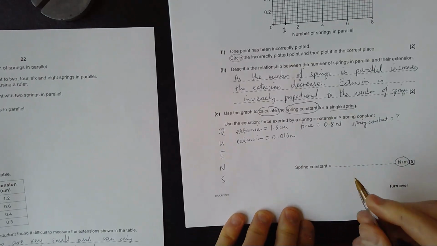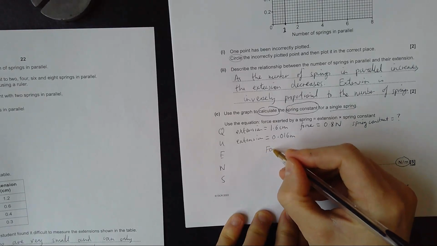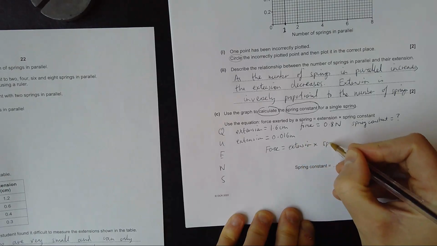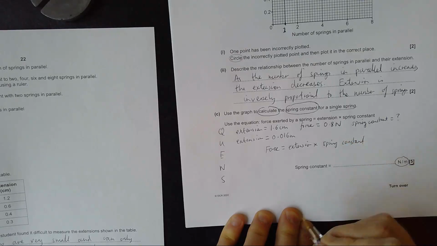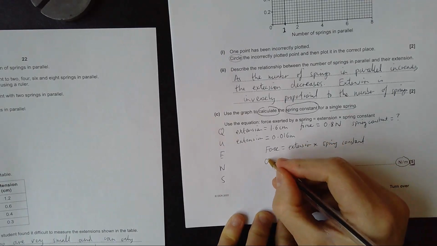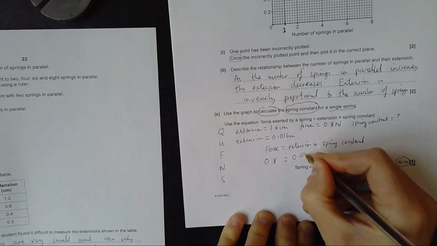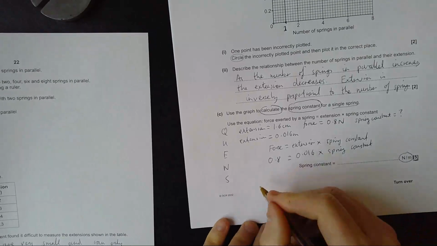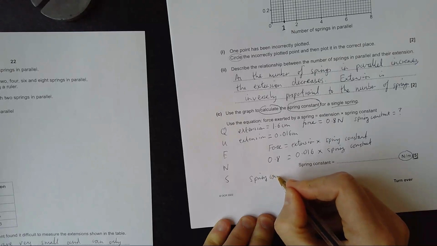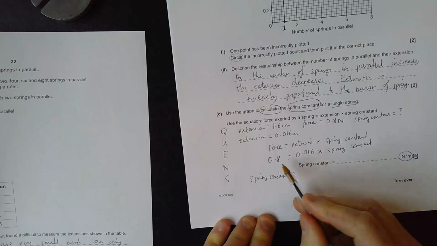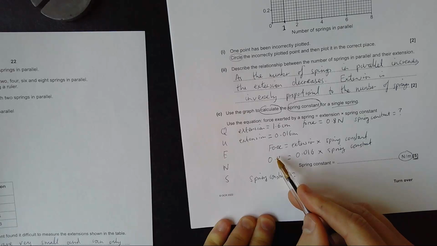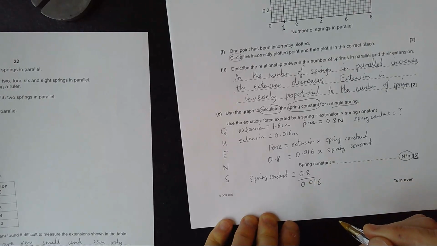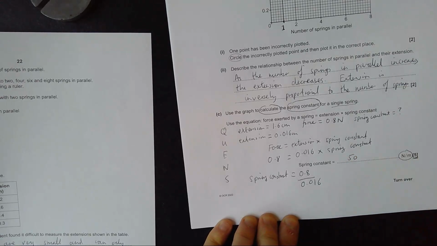Okay, we've then got the equation, which is the force equals extension times spring constant. Then we'll put in our numbers. So 0.8 newtons is equal to 0.016 multiplied by the spring constant. And then finally, let's solve that. So the spring constant equals, we need to basically divide both sides by 0.016. So it's going to equal 0.8 divided by 0.016. And when you put that into your calculator, you should get 50 newtons per metre.